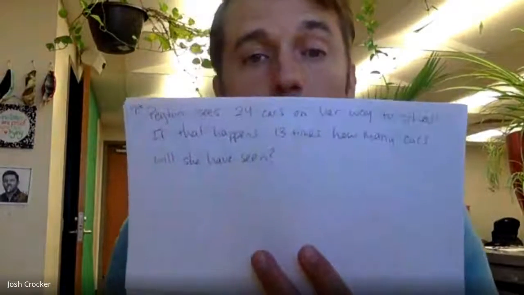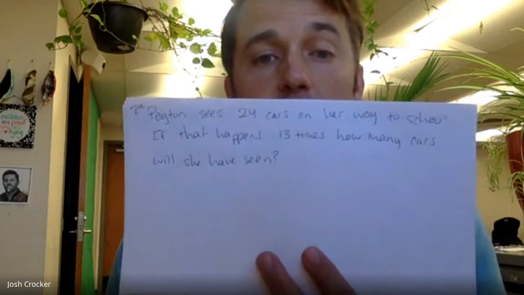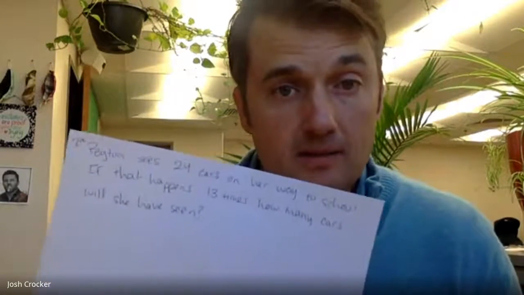Here we go. This time we're going to read both problems, and then we'll talk about which one is multiplication. Okay. Peyton sees 24 cars on her way to school. If that happens 13 times, how many cars will she have seen? So for it to be multiplication, you want the same amount to happen over and over again. So in this problem, did that happen? We have 24 cars, and is she seeing 24 again and again and again? If she is, it's multiplication.